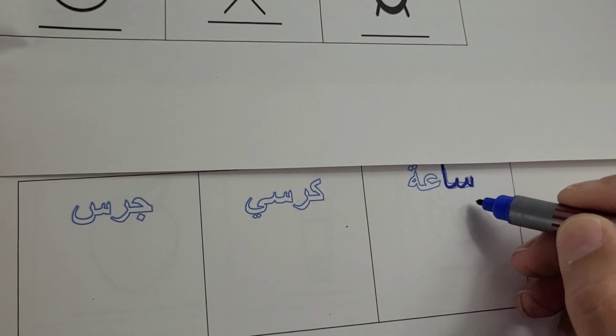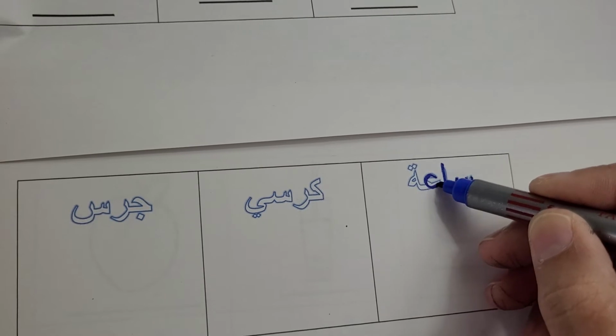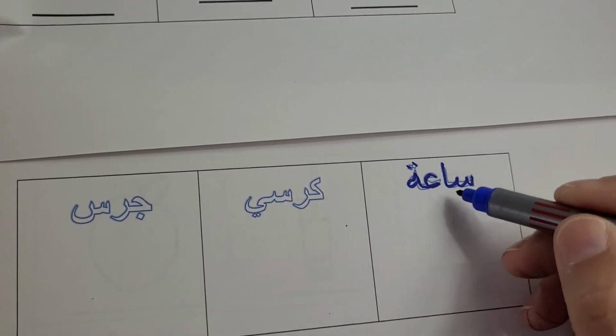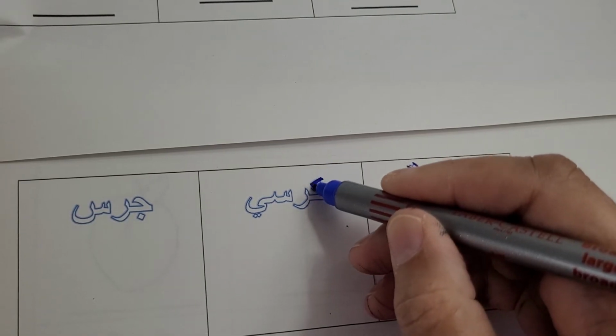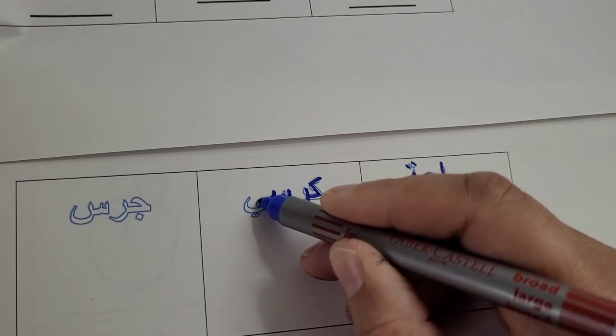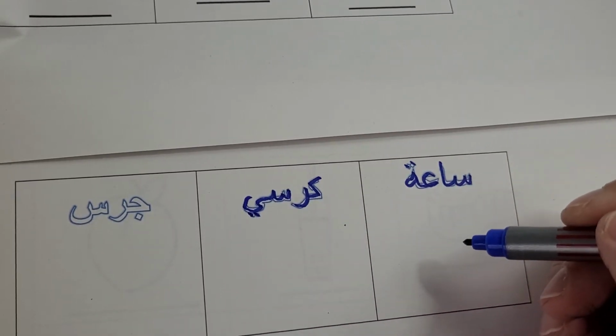So here in the beginning, ساعة, it means watch, your watch. ساعة. كرسي, it means chair. That's why I put some pictures so you know what I'm talking about.